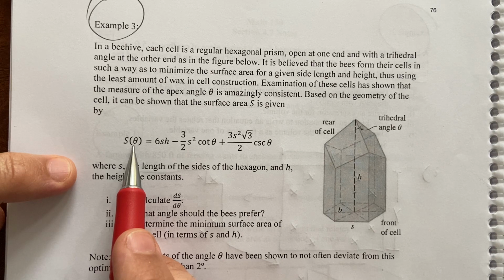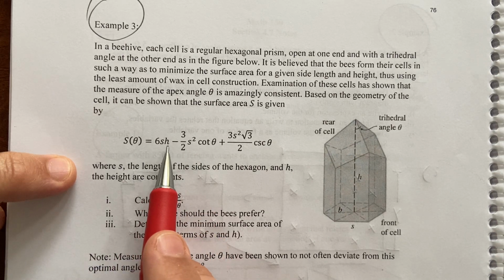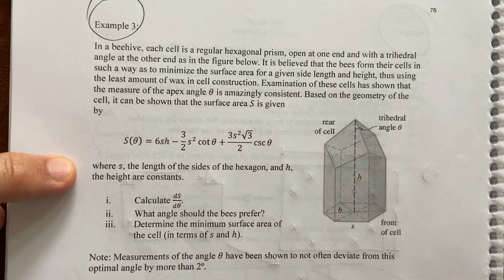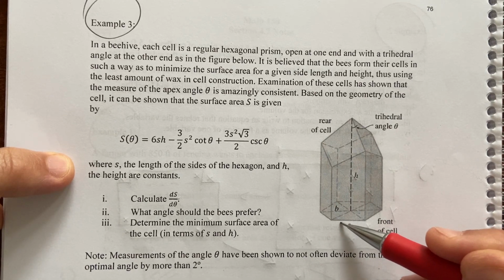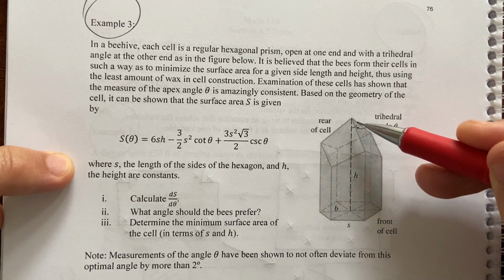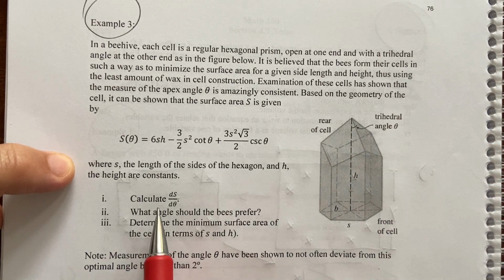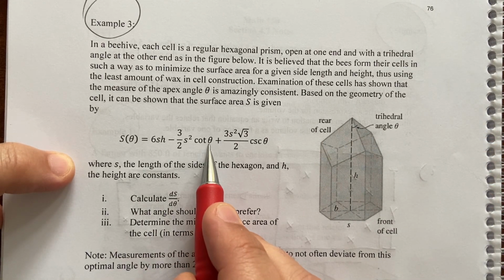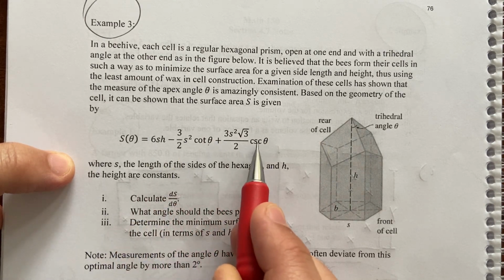The variable is theta, right? So S and H are actually just constants. S is the length over here, and H is the height or length of this cell. So those are constants. The only variable that we have in this function is theta.